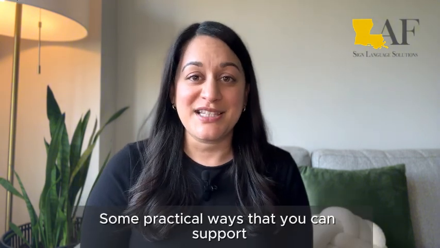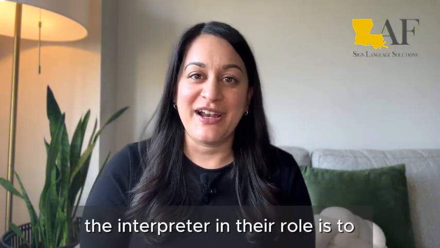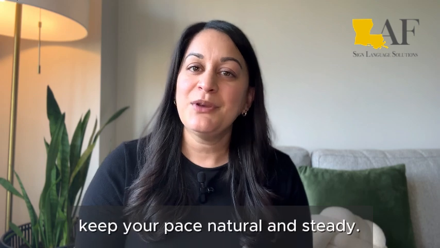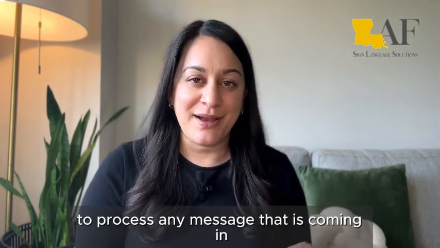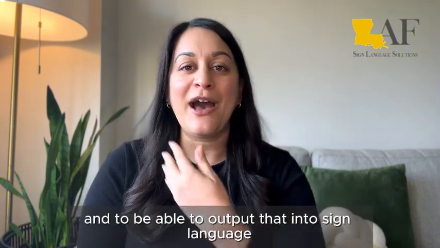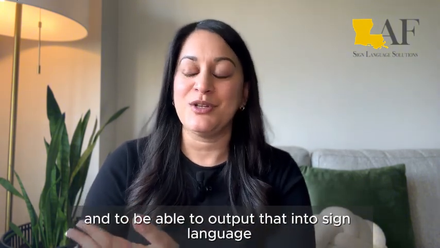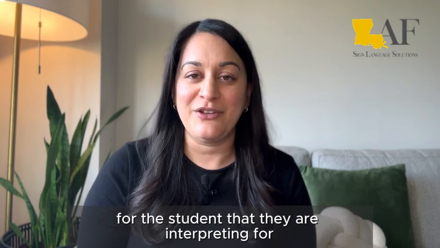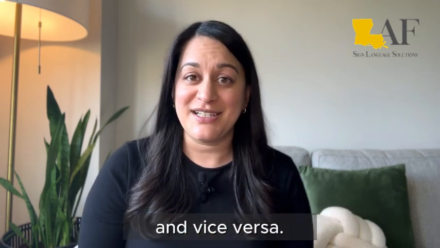Some practical ways that you can support the interpreter in their role is to keep your pace natural and steady. Remember that they are going to need time to process any message that is coming in and to be able to output that into sign language for the student that they are interpreting for, and vice versa.